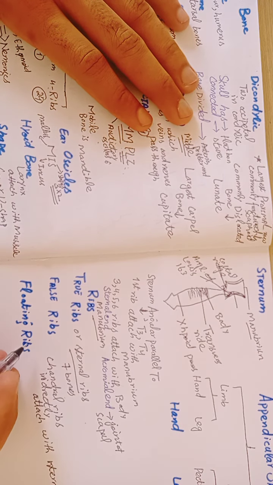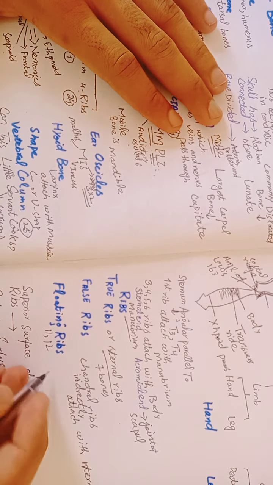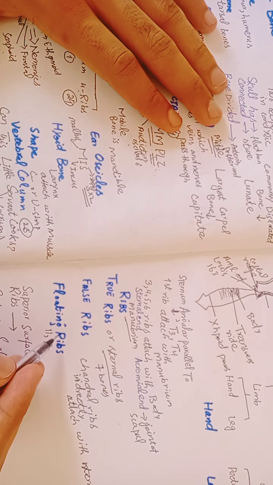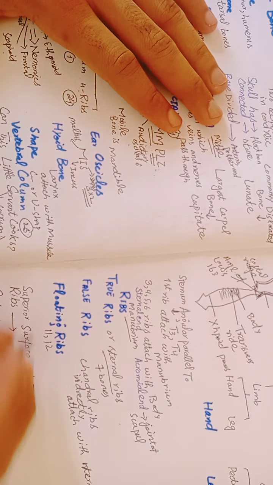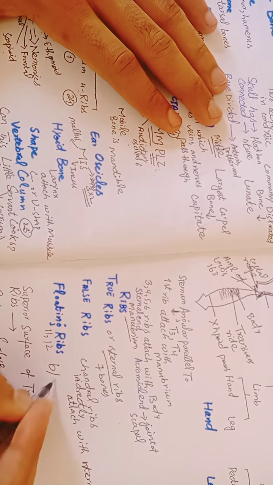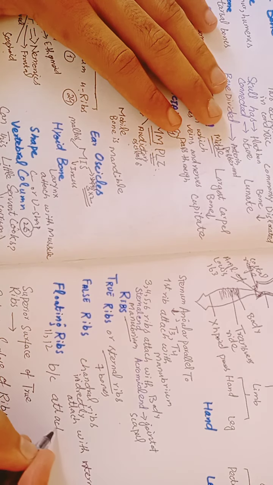Floating ribs: the 11th and 12th pairs of ribs are known as floating ribs, also known as vertebral ribs, because they do not attach to the body.